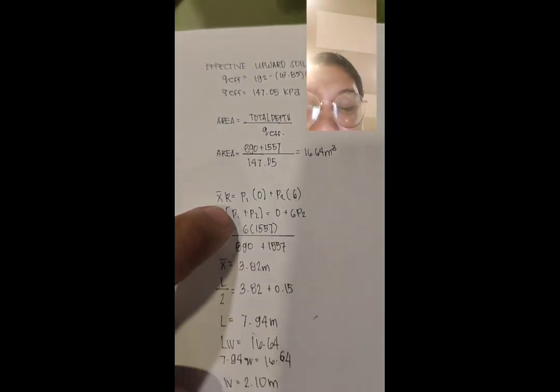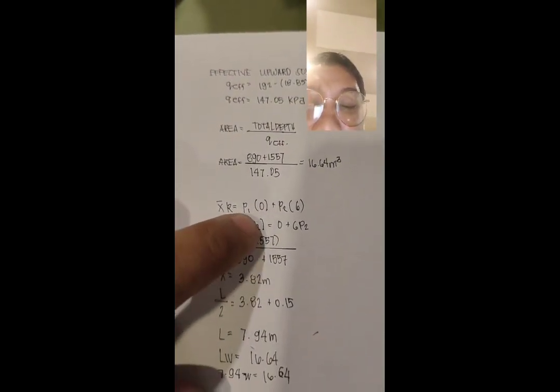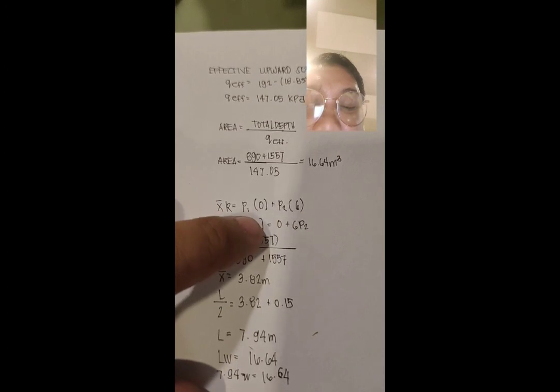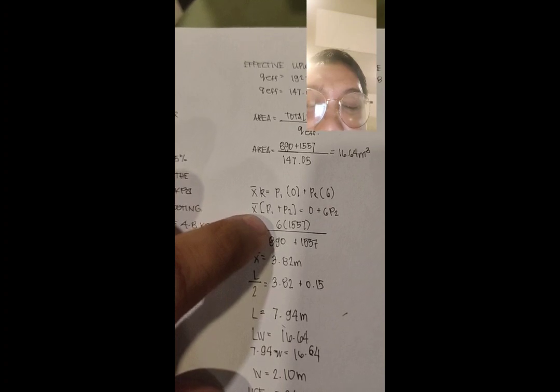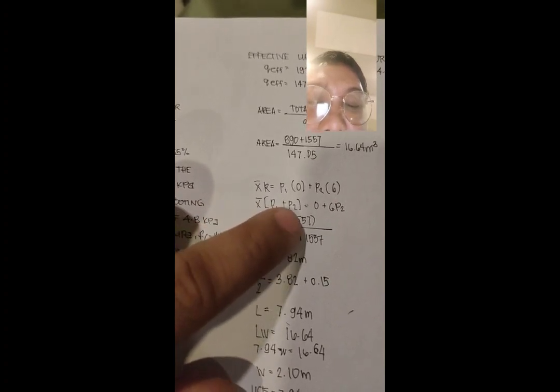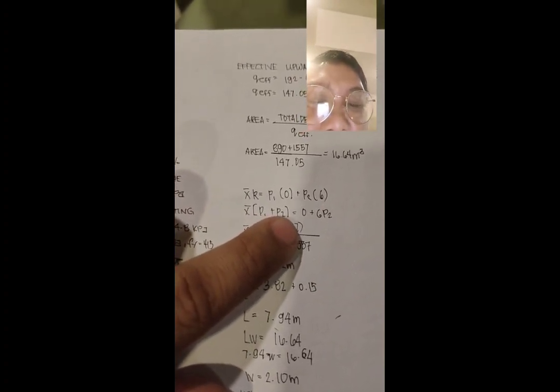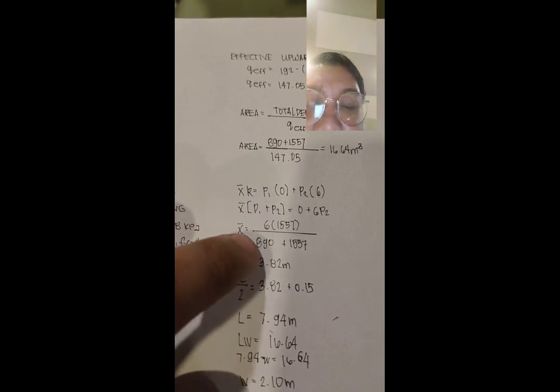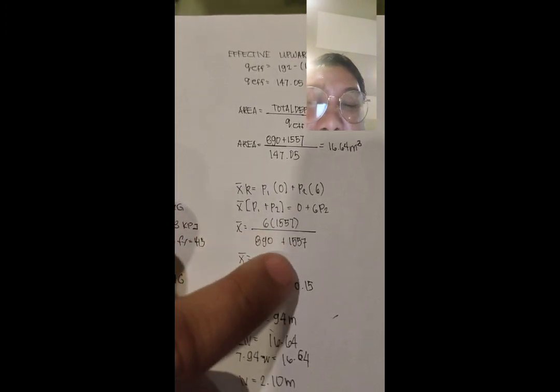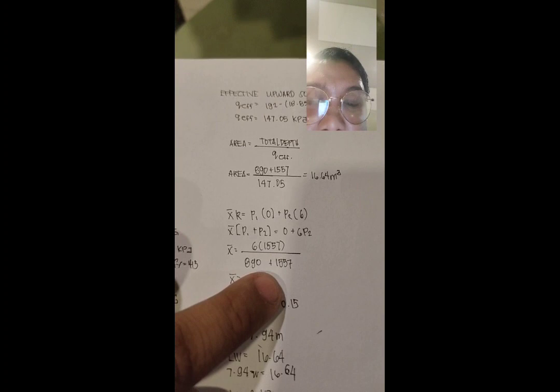Ngayon, X bar natin times R is equals to yung load times 0 plus yung load ng 2 times 6. So, X bar natin ngayon is P1 plus P2 is equals to 0 plus 6 P2. Now, we have here the X bar is equal to 6 times 1557 all over 890 plus 1557.